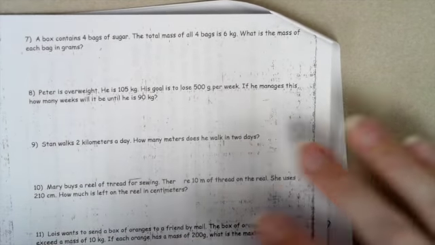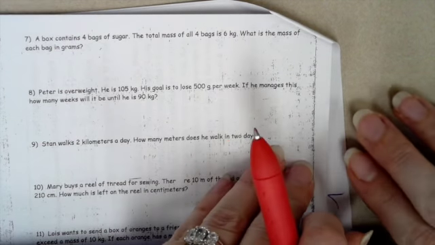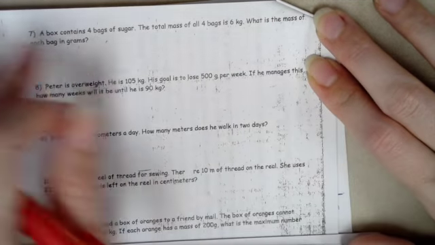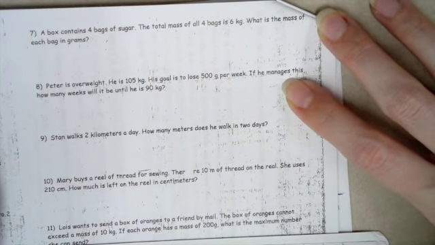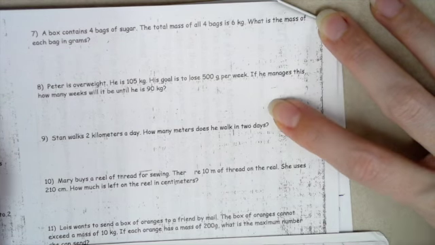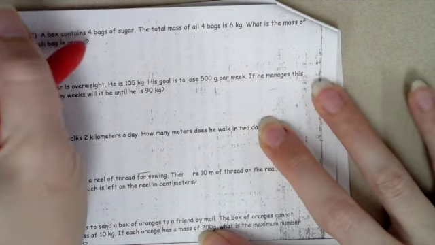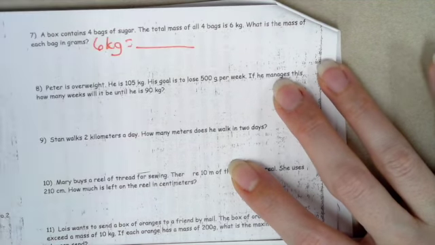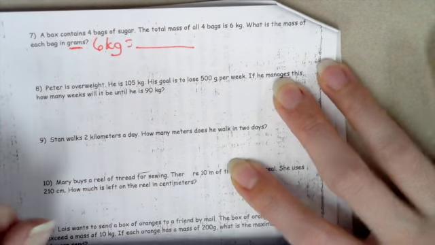On number 7, a box containing 4 bags of sugar. A box contains 4 bags of sugar. The total mass of all bags is 6 kilograms. What is the mass of each bag in grams? So first we're going to take 6 kilograms and convert it to grams, because that's what it wants our answer in.